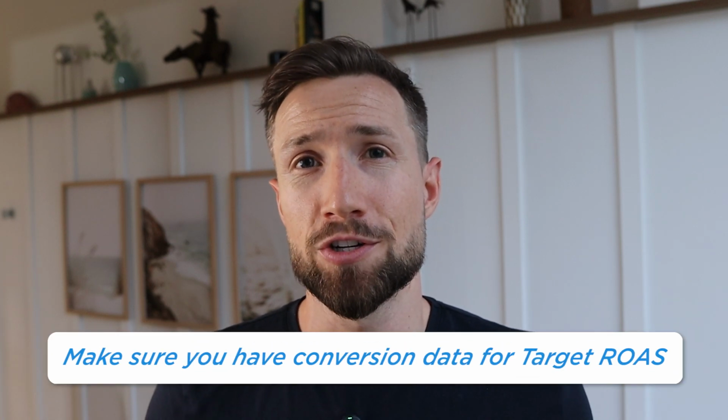Target ROAS is a great strategy overall, but just make sure you have conversions first. Otherwise, you'll just end up spending a lot on your ads while Google tries to figure out who your customers are by showing to random people. It's more efficient to just start with manual CPC and later swap to Target ROAS. Plus, you'll save more money too.